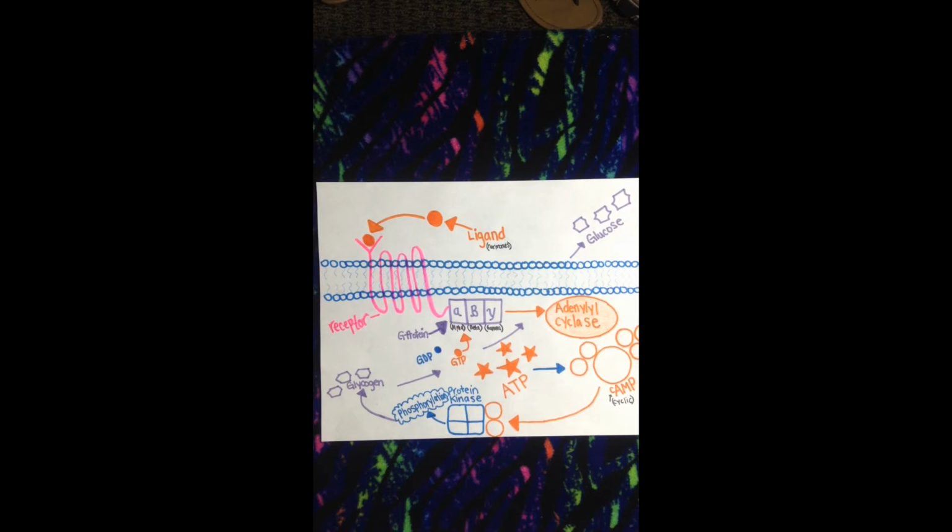Cyclic AMP will communicate with a protein kinase, which I am going to draw here. Protein kinase causes an action in the cell. So in order for protein kinase to operate, we are going to talk about protein kinase A, since it's very specific to the cyclic AMP. Protein kinase A is going to cause a reaction in the cell.